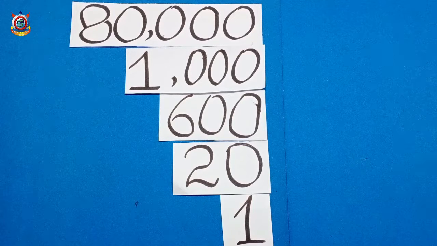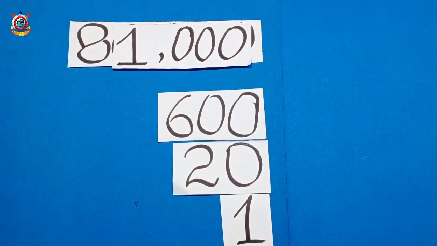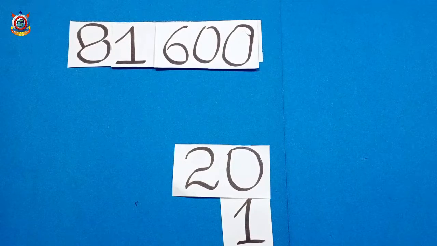How will we do it? Put 1,000 on 80,000, it will make 81,000. We add 80,000 and 1,000, it makes 81,000. Now we will add 600, keeping this 600 above the 1,000 place. Now look, it makes 81,600. Now we will keep 20 on the tens place.